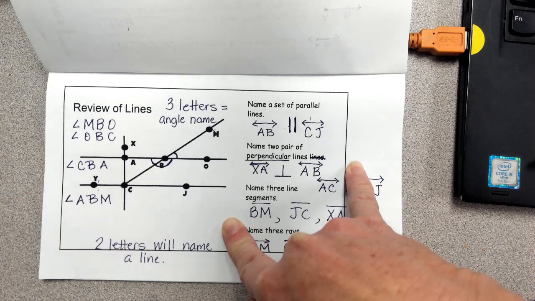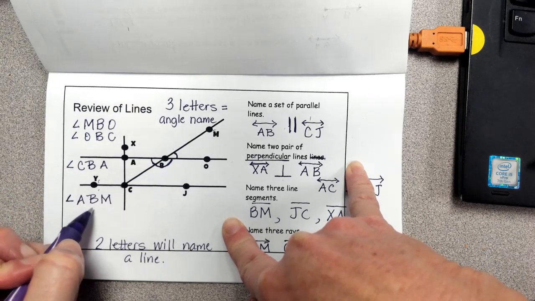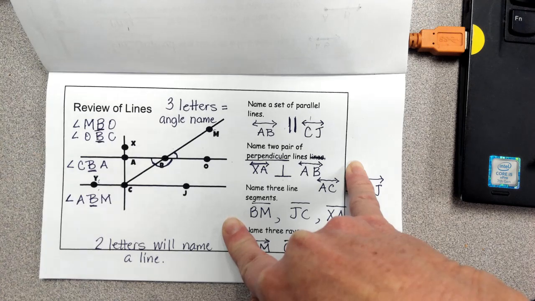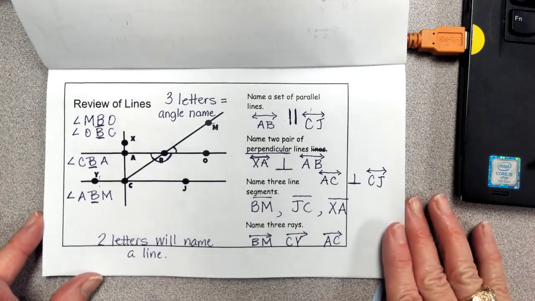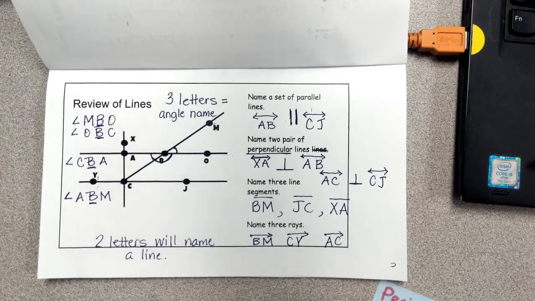So one thing I hope you're noticing is that the vertex is always that center letter, because the center is the angle that we're looking at. So just make sure you're using those 3 letters to name an angle when it is not in isolation.